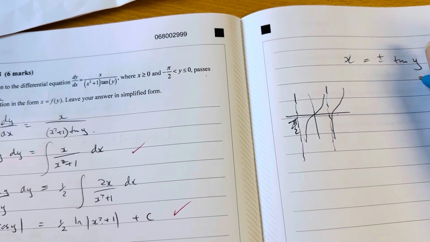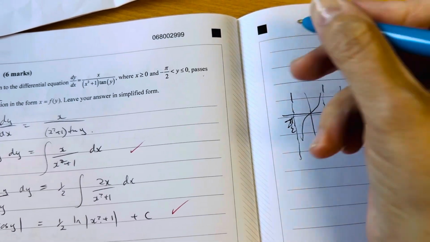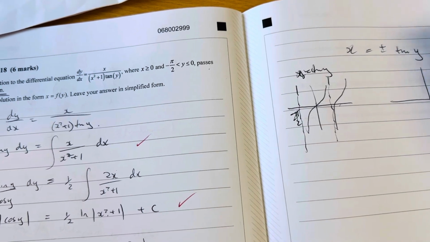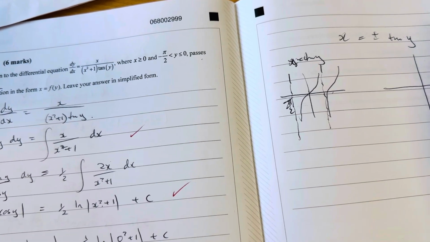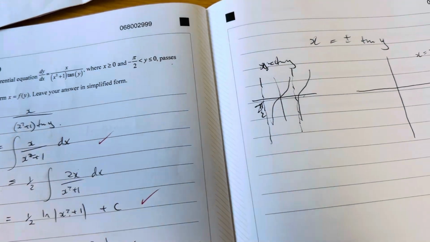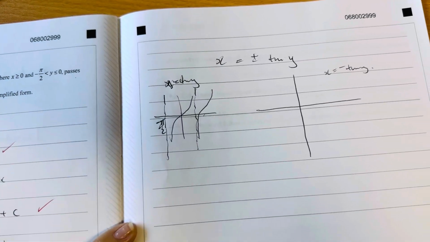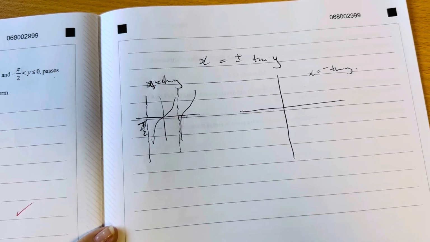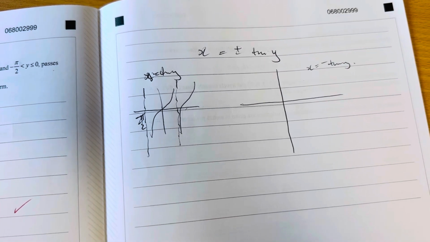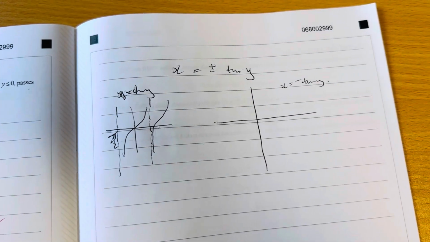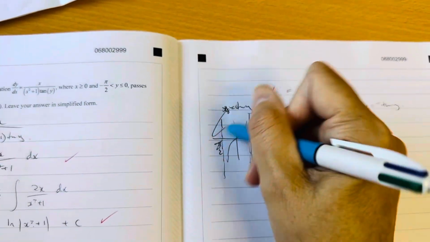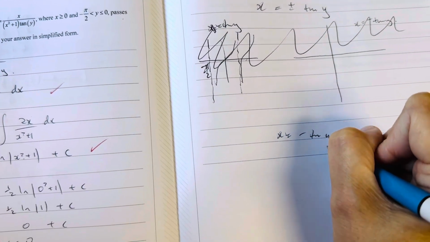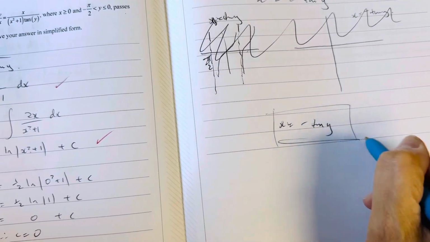But what happens if we did x equals tan y, and x equals negative tan y. Oh, I kind of did it the wrong way around. Probably that's not the best explanation, is it? I'm trying to explain it in the simplest way, but I've explained it a bit funky. Maybe let's not worry about that bit. x is going to be equal to negative tan y.